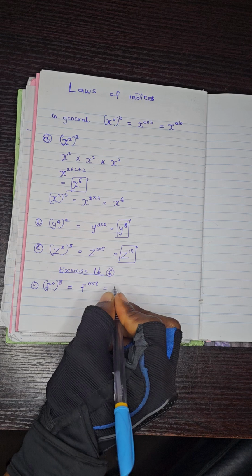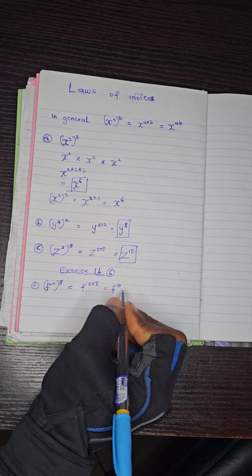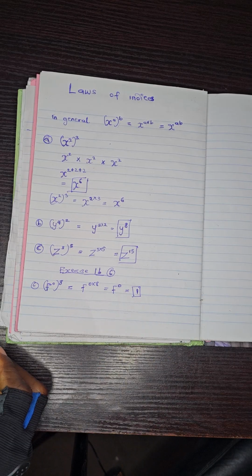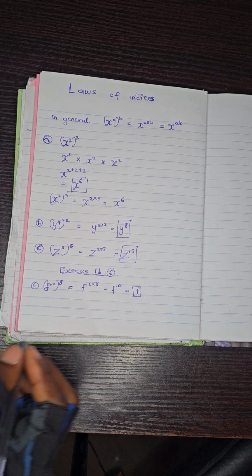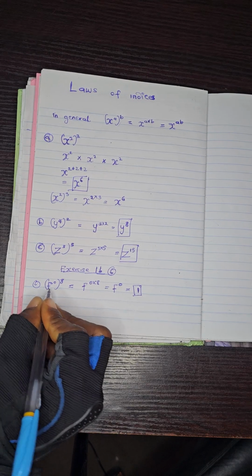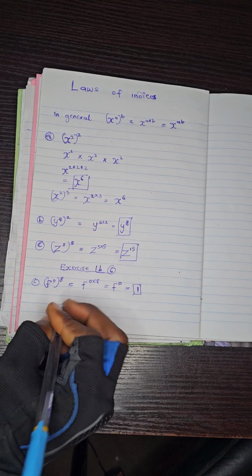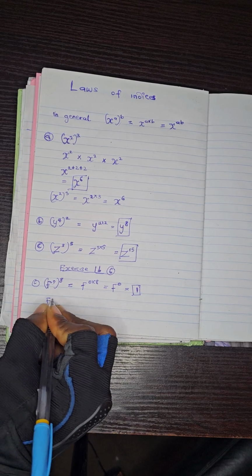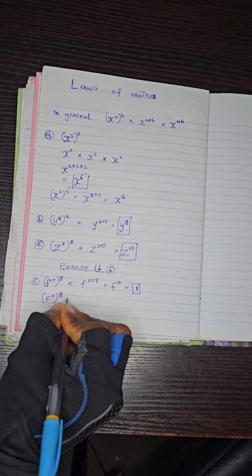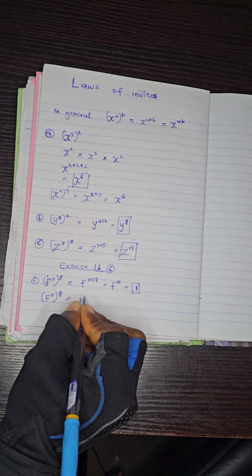Which is the same thing as f raised to the power 0. And from the previous law we did, anything raised to the power 0 is what? 1, right? So let's assume this is looking confusing. Let's try another method. Because anything raised to the power 0 is 1, I will say f raised to the power 0, raised to the power 8. And we all know that anything raised to the power 0 is 1. So it will give you 1 raised to the power 8.